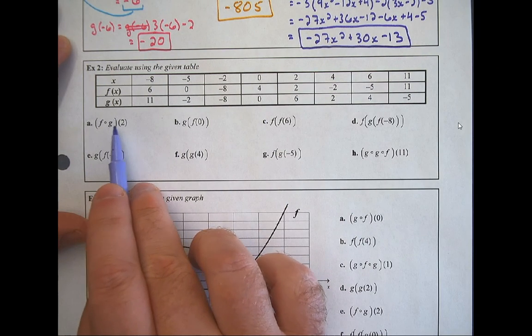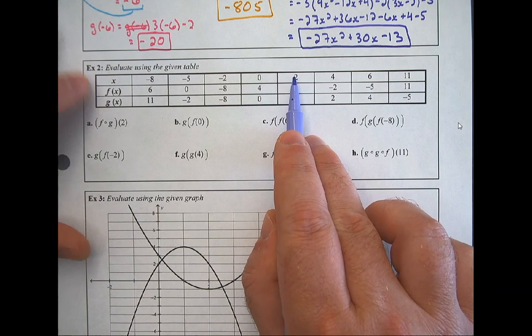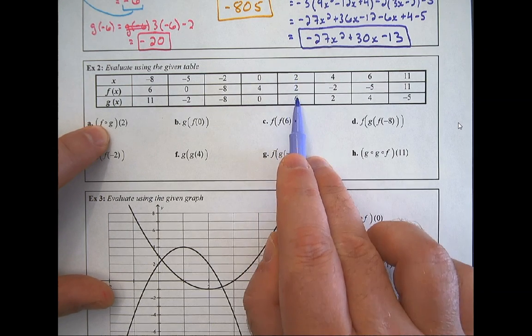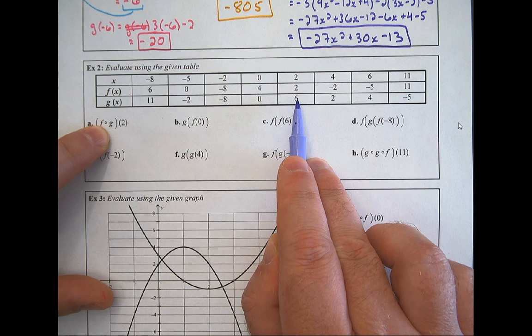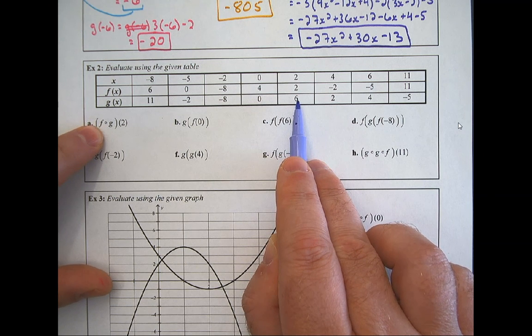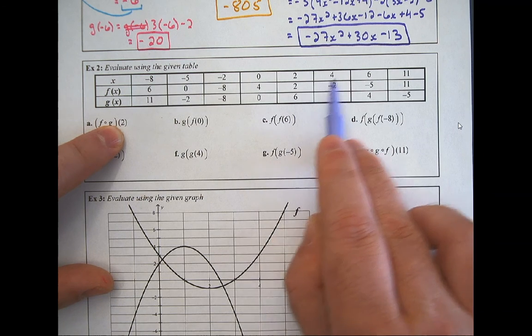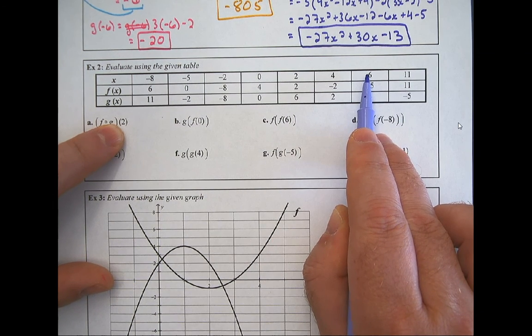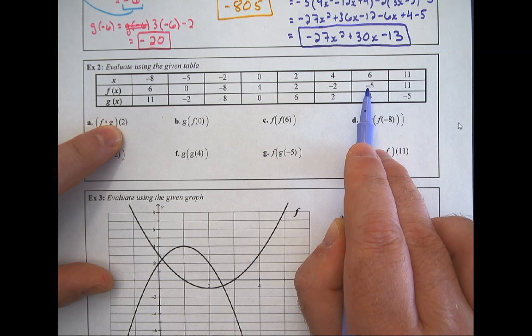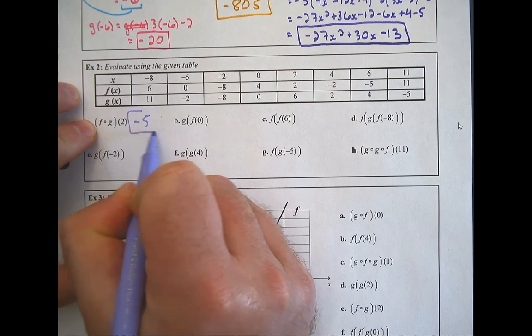So g of 2 means x is 2. So I go to the 2 column. We want to evaluate g first, so I'm going to go down to the g position. So now I'm at 6. Now that new output becomes my new input for f. So my input of 2 gave me an output of 6. That becomes my new input. So now I'm going to go to 6, and then go to the f column, and I would get negative 5. I guess I didn't end up highlighting it after all.